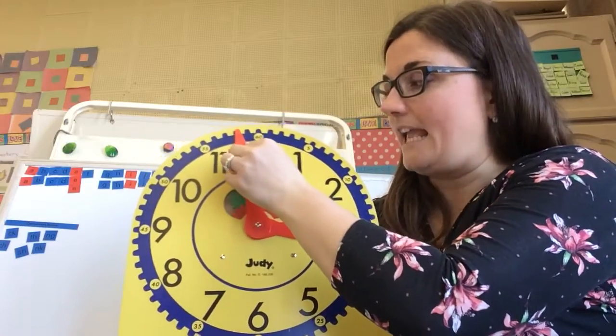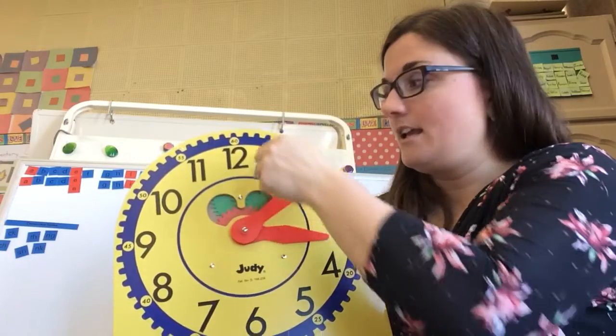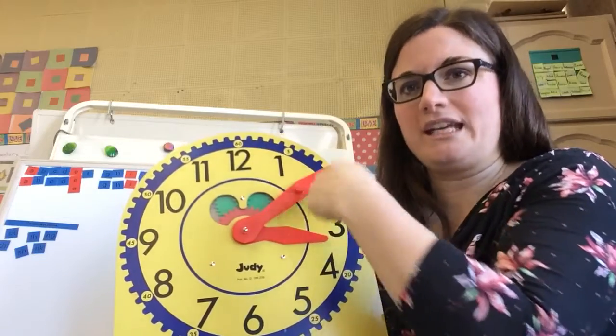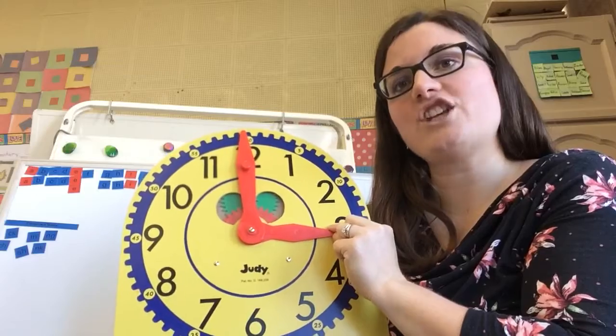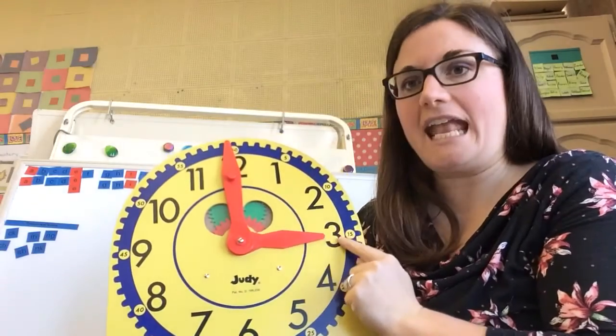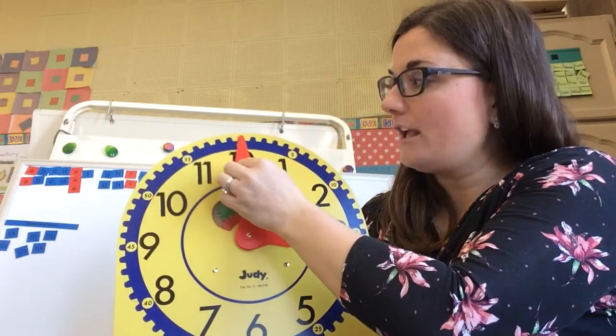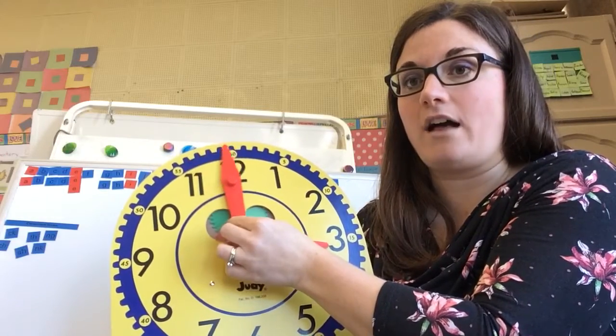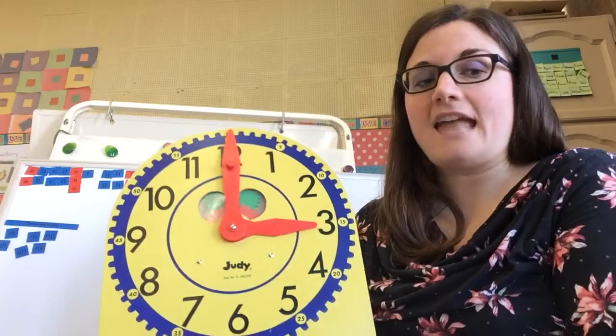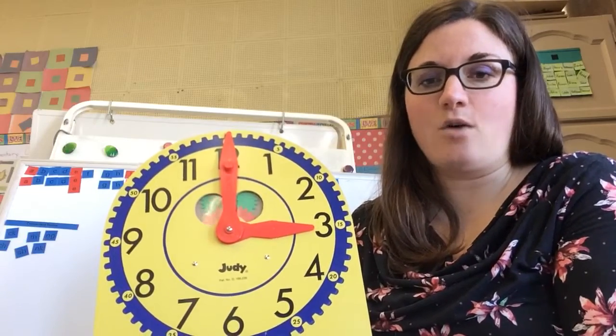The long hand tells us between each hour where it is. The short hand tells us which hour. So when the short hand is at a number, the long hand is going to be at the 12. See, underneath there is the 12. Okay? And that's going to tell us an hour.